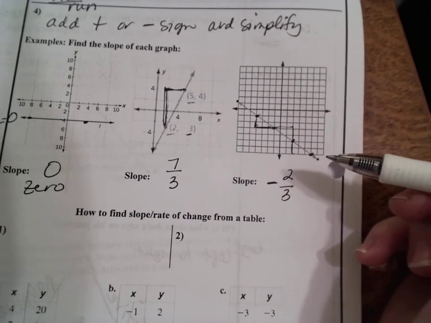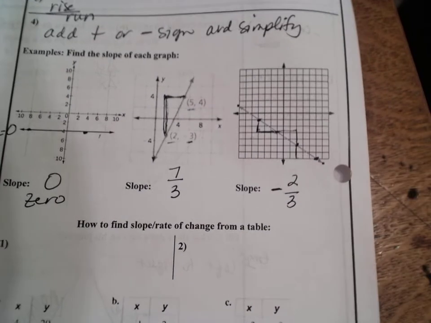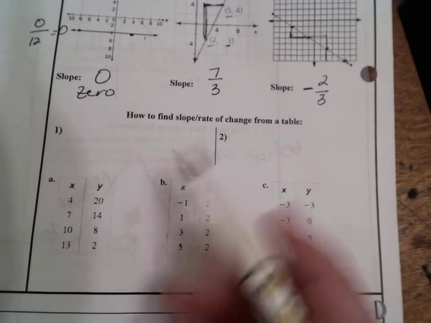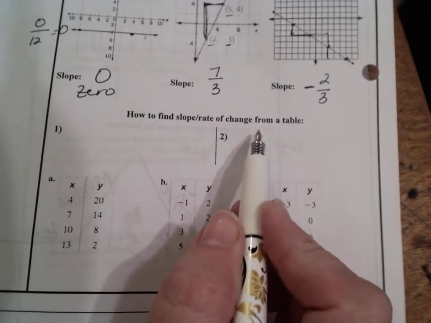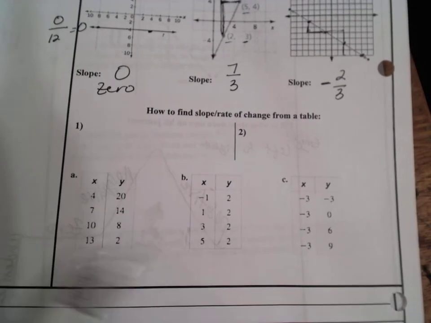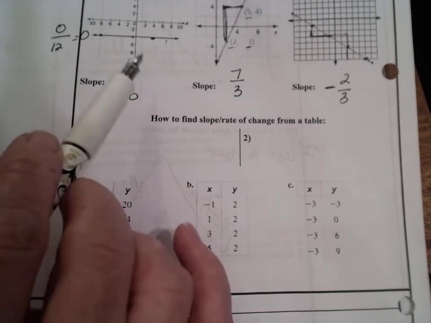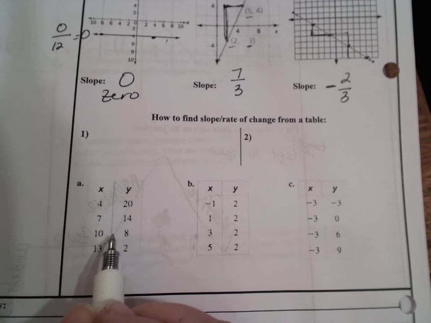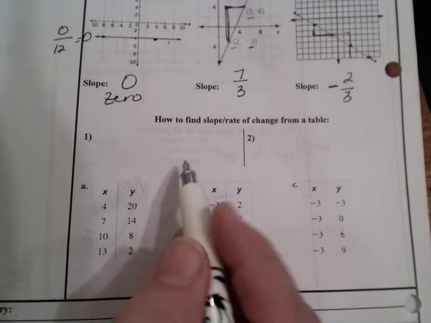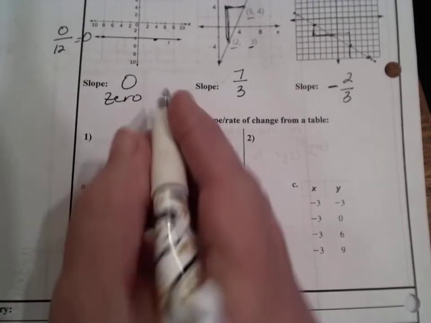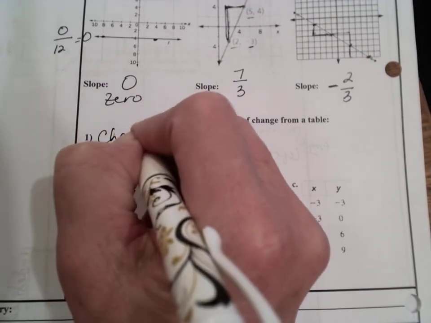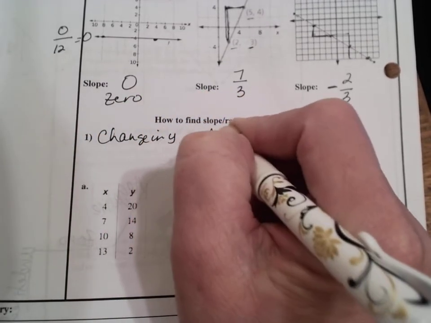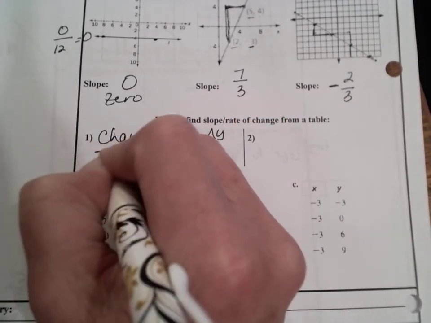Okay, now let's look at a table. How do we find slope and rate of change from a table? Well, the table is just ordered pairs from a graph. I would not spend your time graphing it, but this is where we can find the same thing. Slope is the change. So you want to do the change in y, which is delta y, over the change in x.